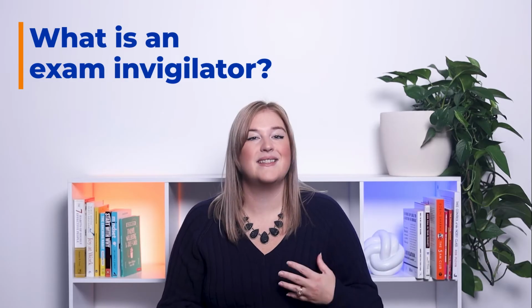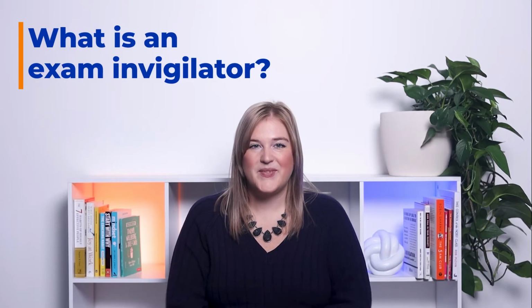What is an exam invigilator? The exam invigilator is the person in the examination room with the responsibility for conducting a particular examination session in the presence of candidates. Invigilators have a key role in upholding the integrity of the exam process. The role of the invigilator is to ensure that examinations are conducted in accordance with regulatory requirements.